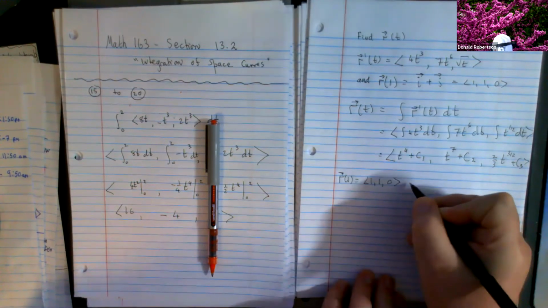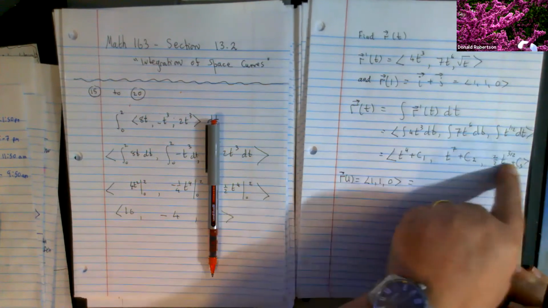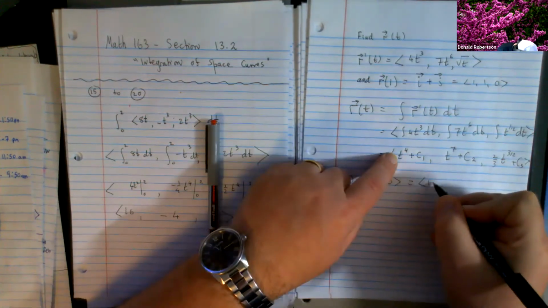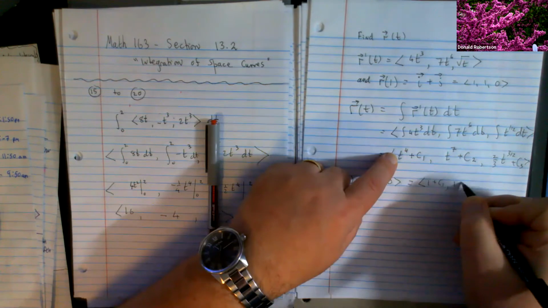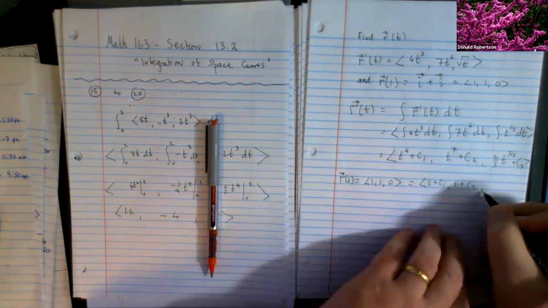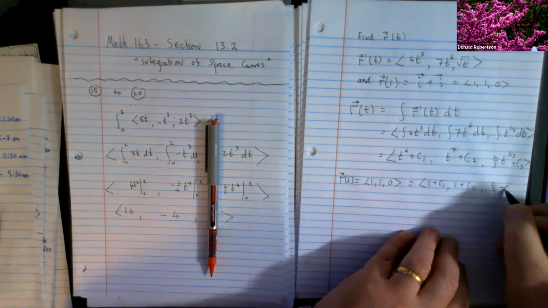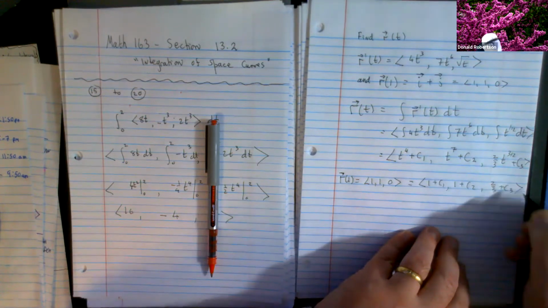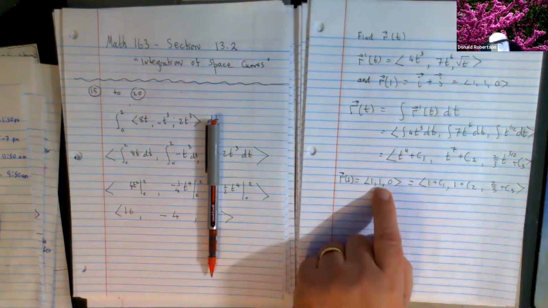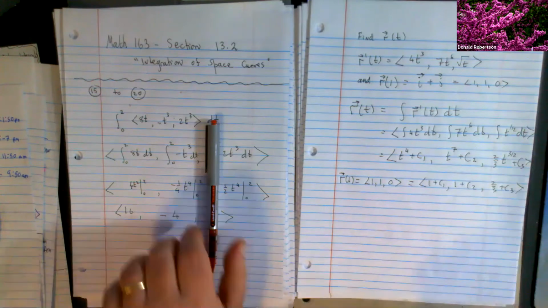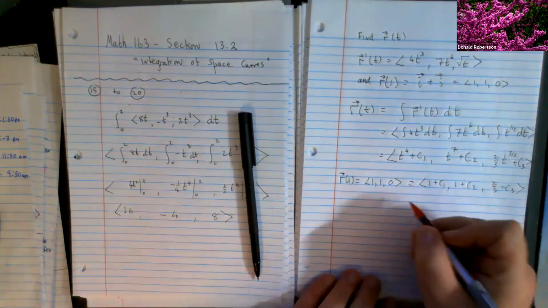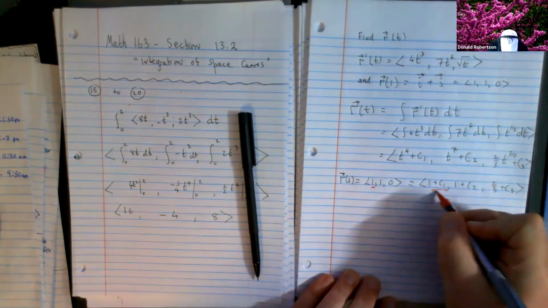I also know if I plug in 1 here, I get 1 plus C1, 1 plus C2, and 2/3 plus C3. So I know r of 1 is this. I also know that it's that. And if you do a one-for-one match, doesn't that tell me C1 is 0?